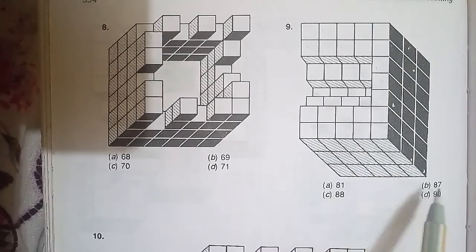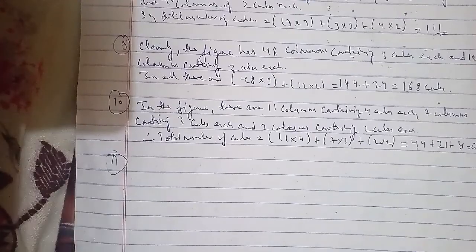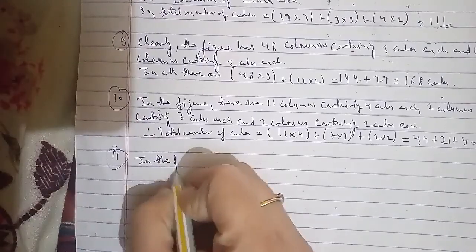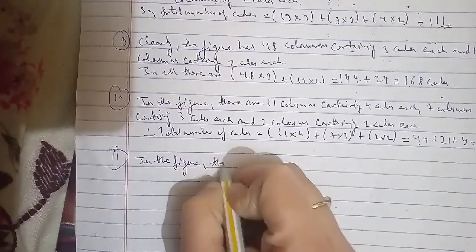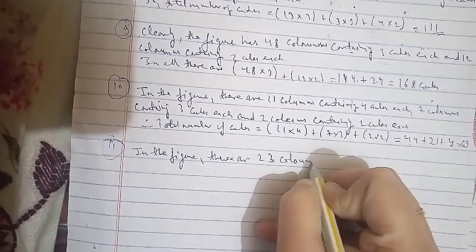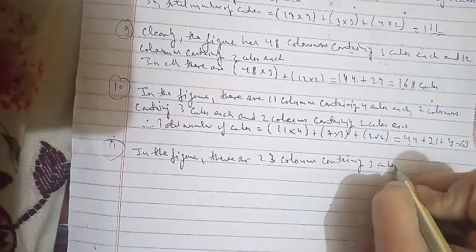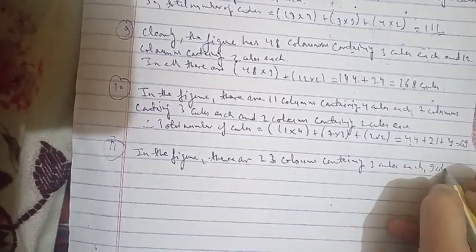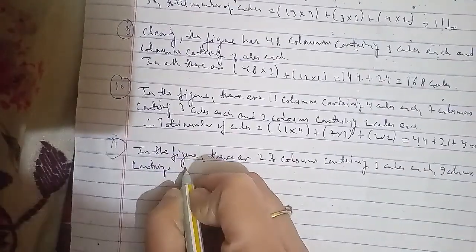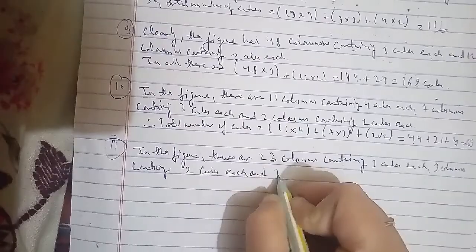As you can see the complex figure here, we count the cubes: 1 to 92.